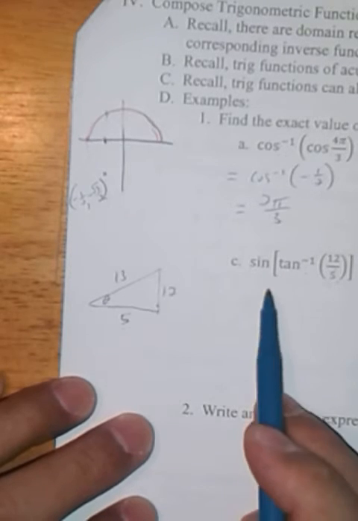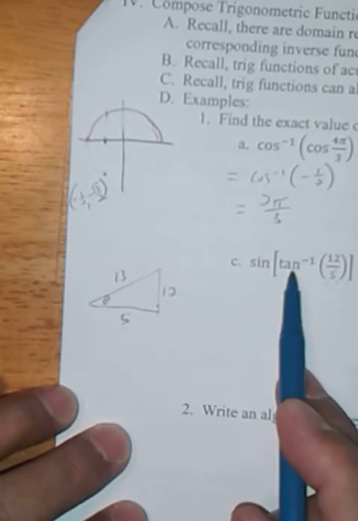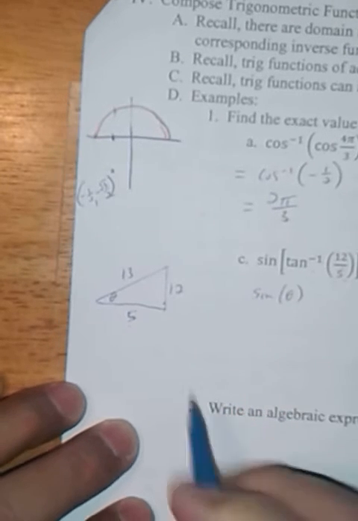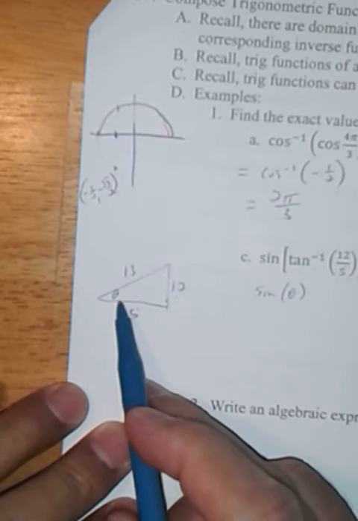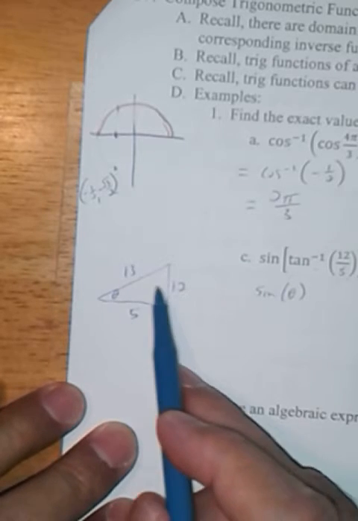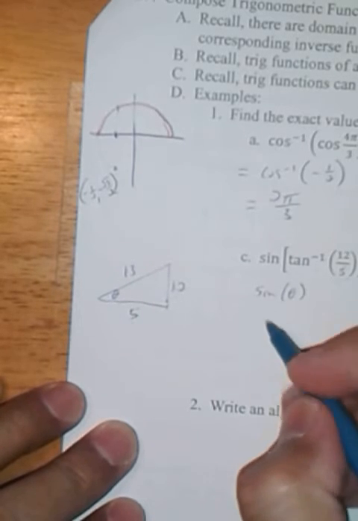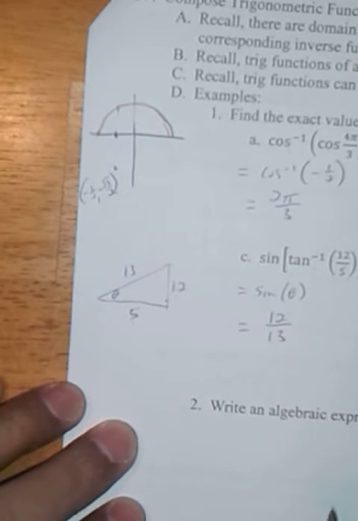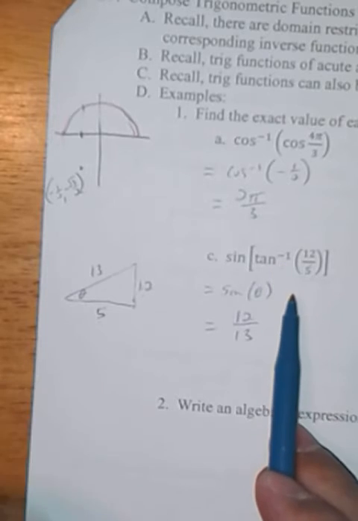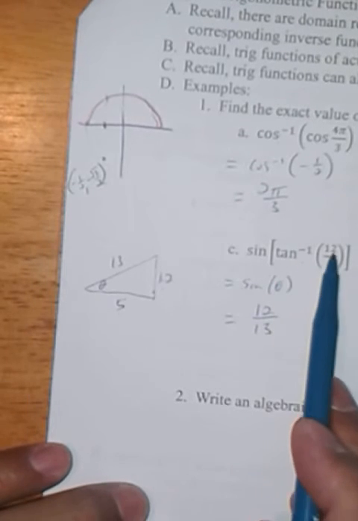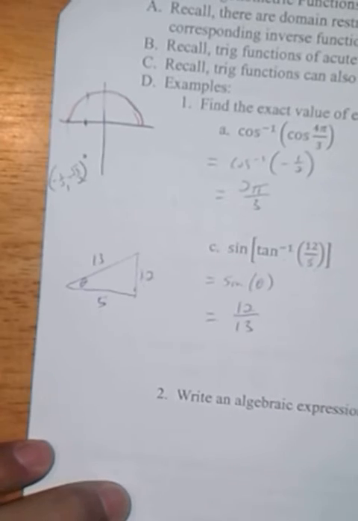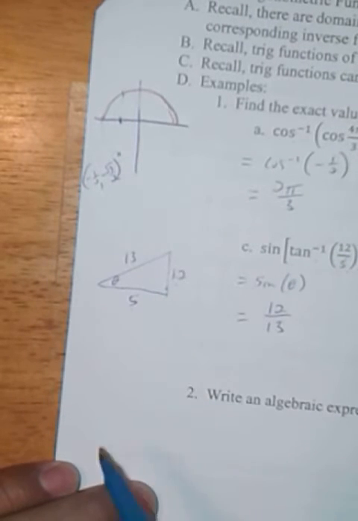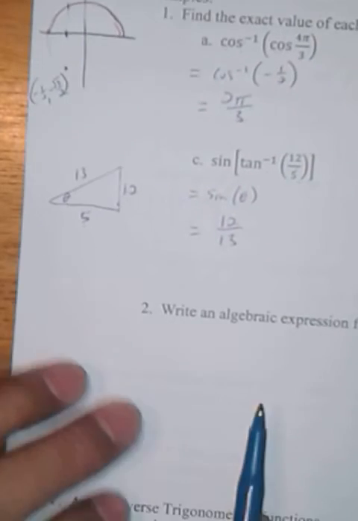And the sine of theta then, notice this is theta. This is the sine of theta, and that's our theta. And sine of theta is opposite over hypotenuse. Remember again, tangent inverse means some value of theta that has tangent 12 over 5. So there's our theta. Notice we drew a theta. We didn't use a calculator or anything like that.